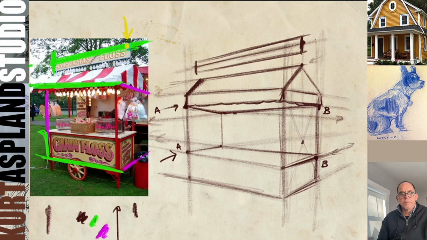I'll give you a minute here. That doesn't look, I think A, look at this line here, that doesn't look right to me. So I have to adjust mine. See, I have to adjust mine sometimes.